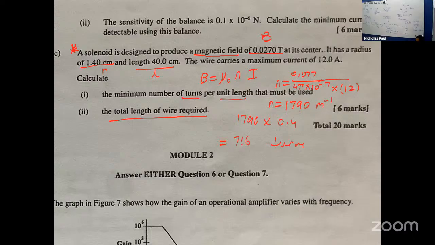So that's the number of turns, you have to find how long is one turn. So multiply by 2 pi r. That's 716 by 2 pi by 1.4 by 10 to the minus 2, where r is 1.4 by 10 to the minus 2. How much do you get? 63 meters.